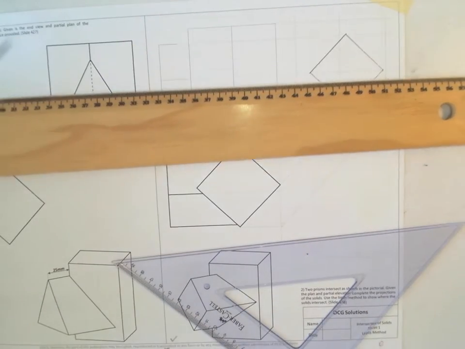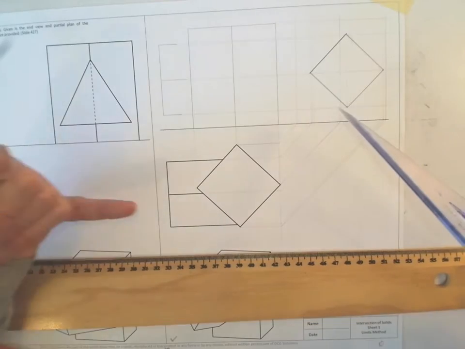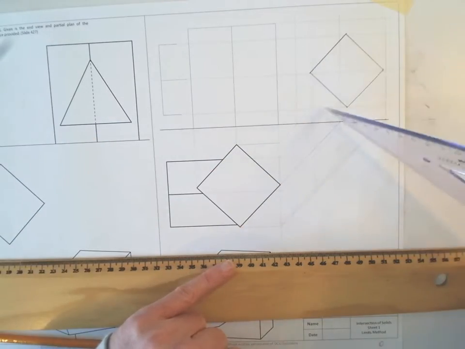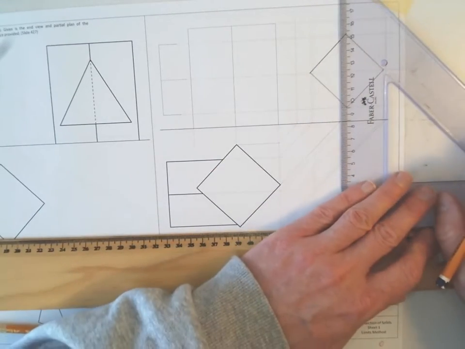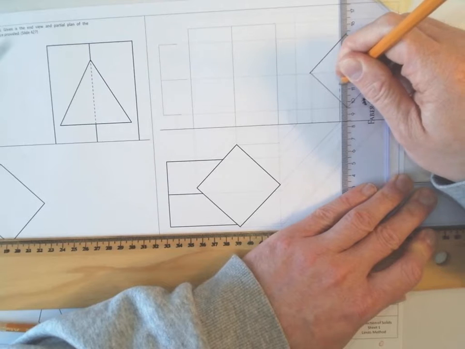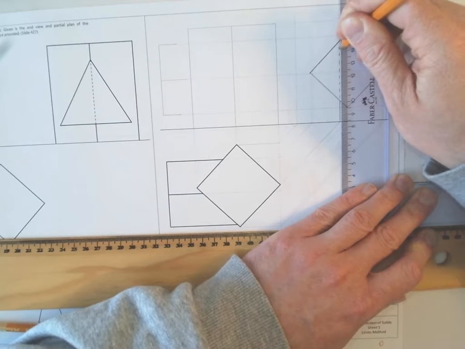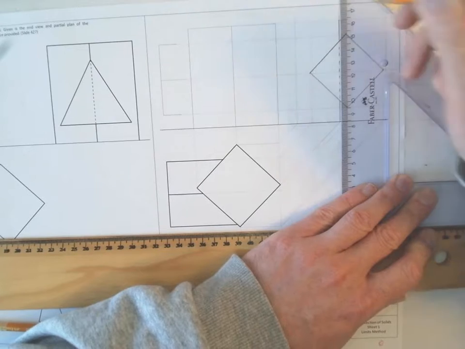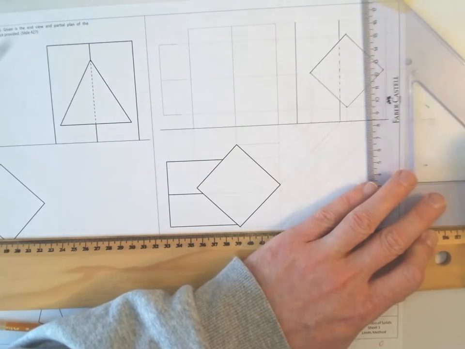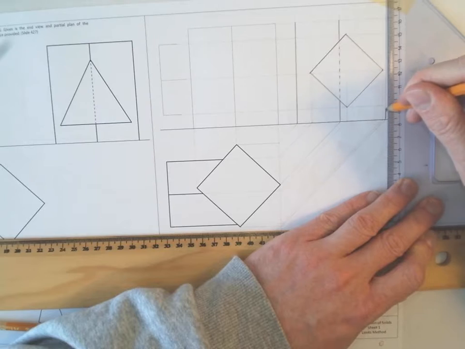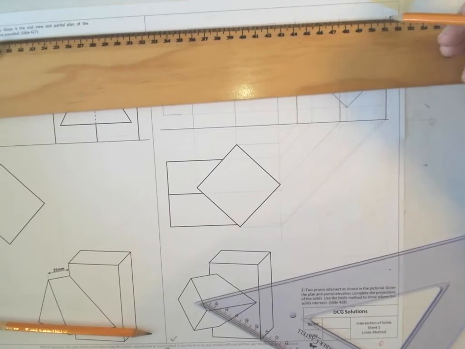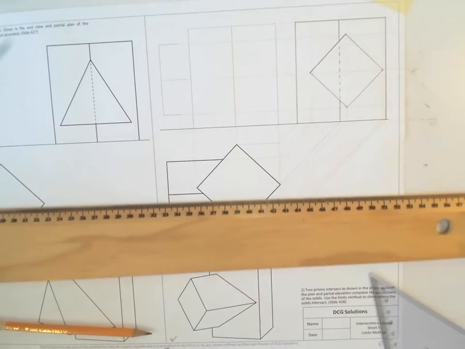Then we can heavy in what we're going to keep. Looking in here, we'll see all three edges, but we won't see the edge going through the middle there, so we'll have hidden detail. So that's how our end view looks.